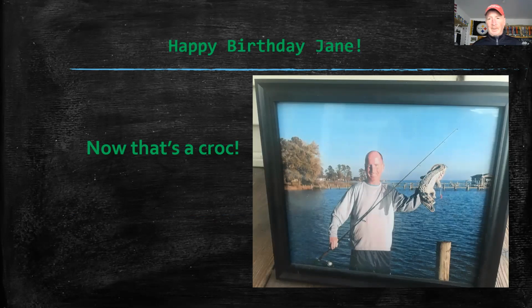That's me, the first time I ever caught a crocodile. Jane helped me catch it. I just had that little rod, didn't even have my own gear, and I caught the croc. And Jane was there to document the occasion for me. So yesterday was Jane's birthday. She watches these videos sometimes, even though she's not a lawyer. Jane, happy birthday. Now that's a croc.